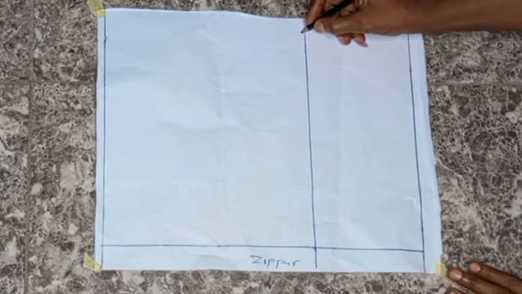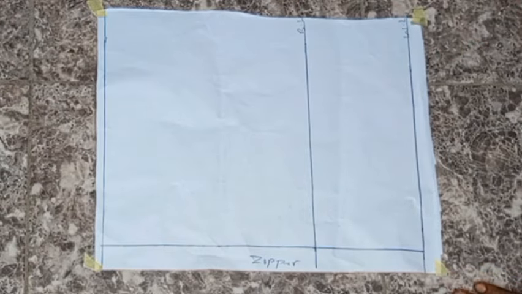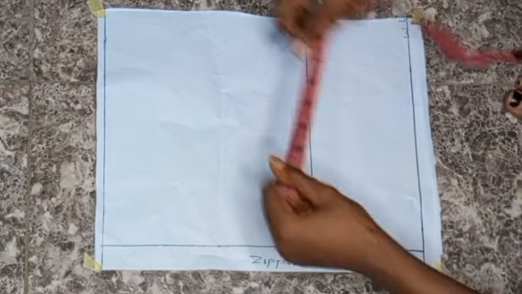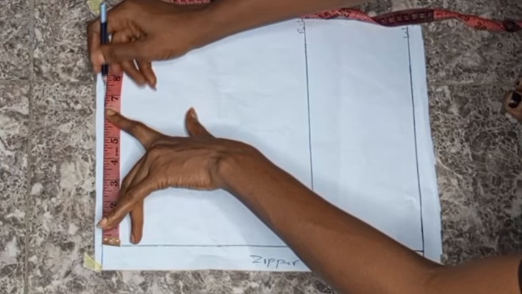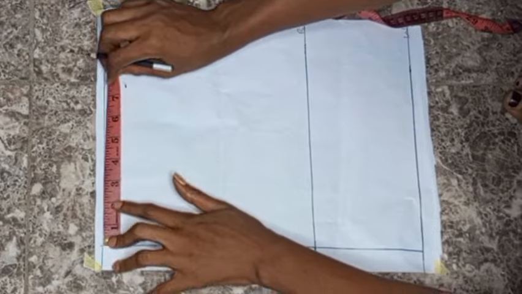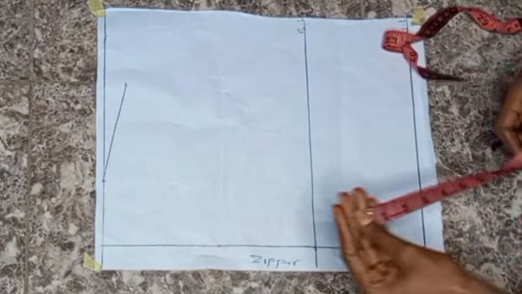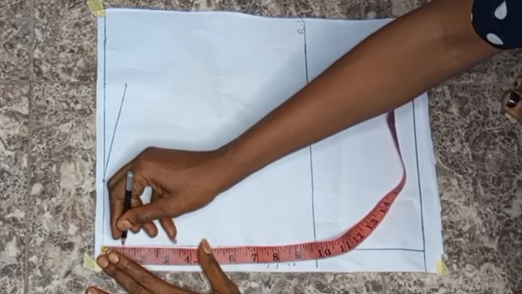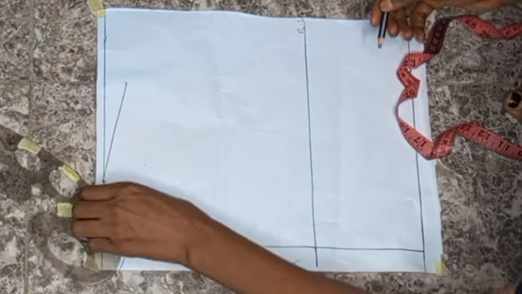So let's draft the back pattern. So this is my back pattern. This is the bust line and my waistline and my zipper allowance of 1 inch. I'm going to come to the shoulder line here, divide my shoulder by 2. At that point, I'll come down by 1 inch for my shoulder slope. I'll mark my neck width of 3 inches. I'll connect from the shoulder slope to that point. I'm going to come down to mark my neck depth of 1 inch, and I'll connect from the neck width all the way into the zipper allowance this way with my curve rule.